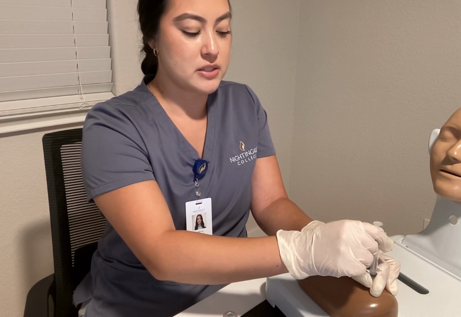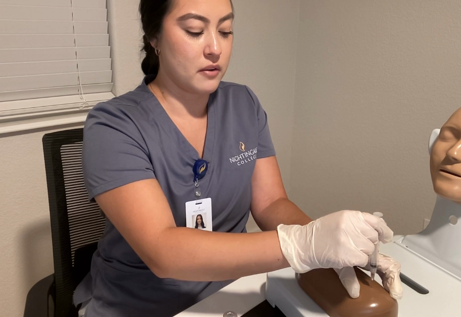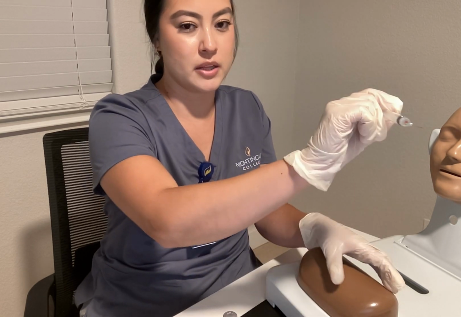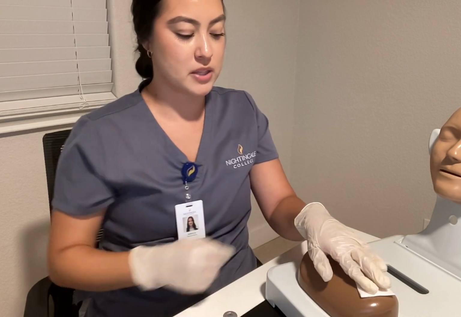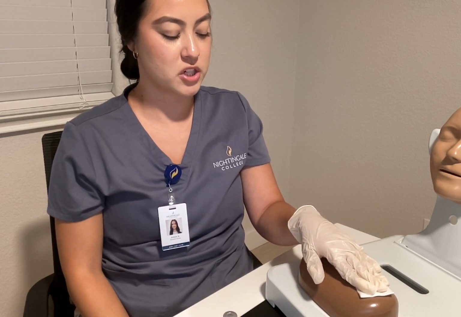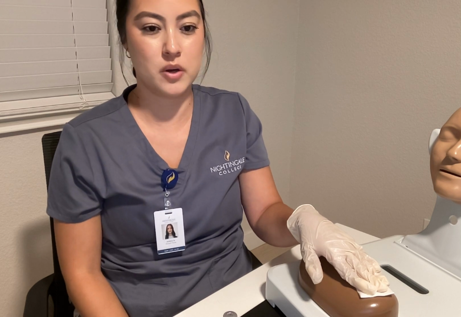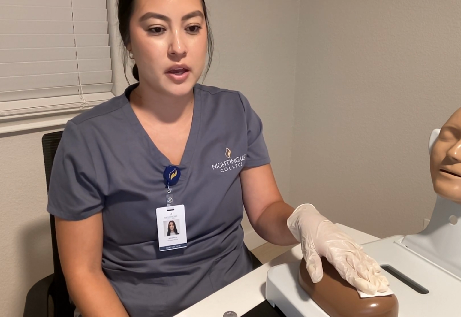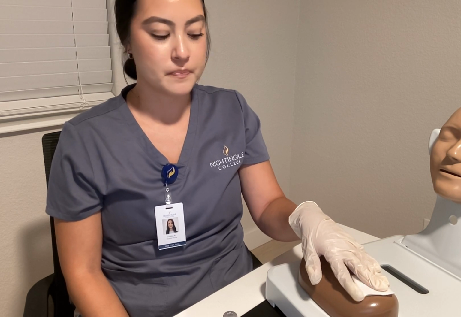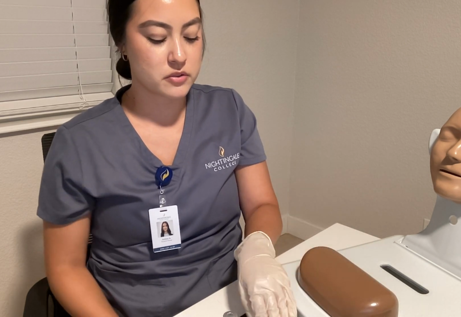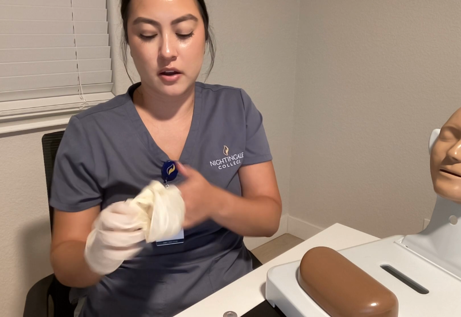Okay, once that 10 seconds is up, we're going to carefully withdraw. We are going to immediately put this into the sharps container, and we're going to place a gauze over the injection site. You do not want to massage the area. You can apply a bandage if the patient requests. Everything looks great. We'll take off my gloves.